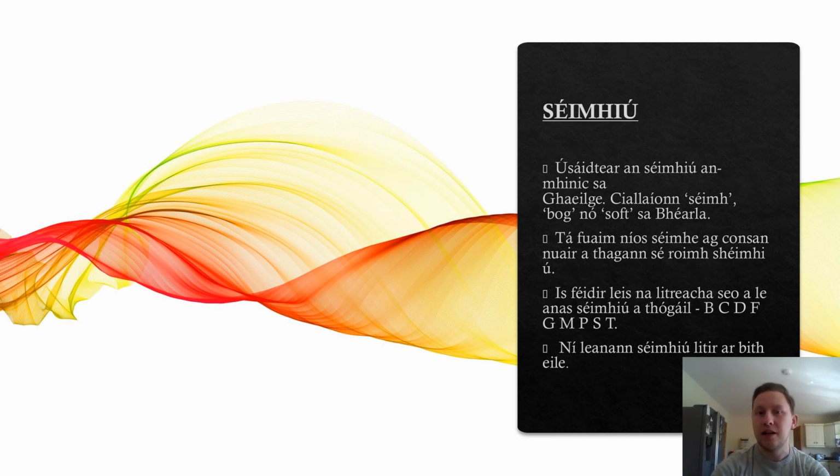So on the first slide, we have the Séimhiú. We use the Séimhiú very often in Irish, and it means soft. It softens the sound of the word. All of these letters can take a Séimhiú.